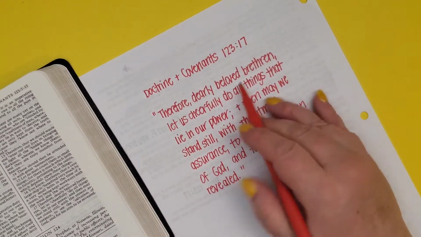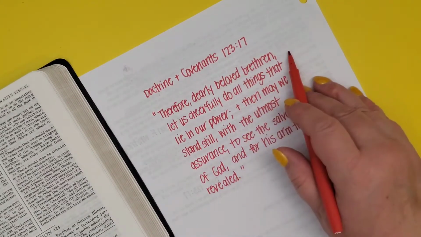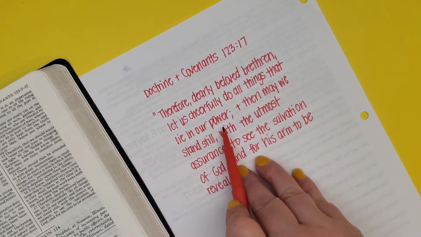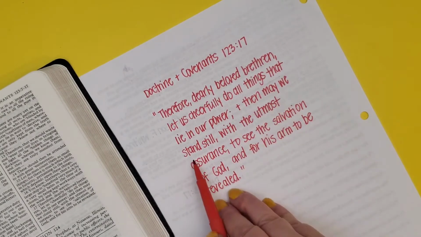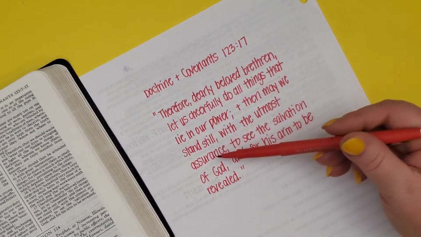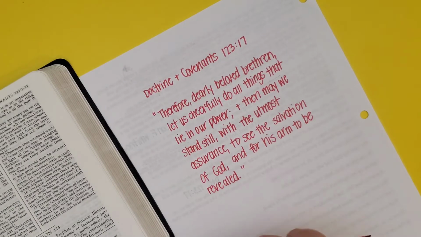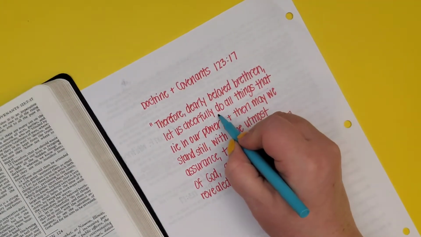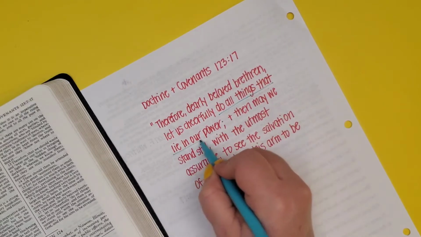Therefore, dearly beloved brethren and sisters, let us cheerfully do all things that lie in our power, and then may we stand still with the utmost assurance to see the salvation of God and for his arm to be revealed.